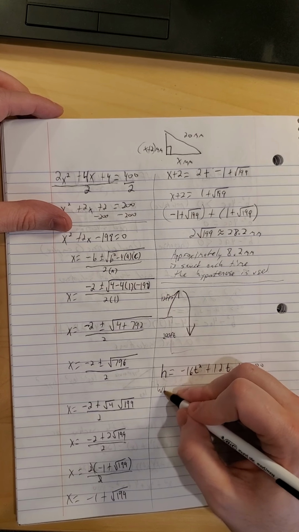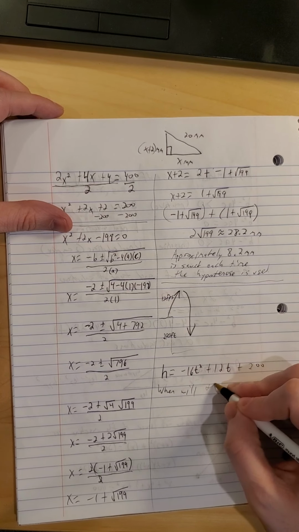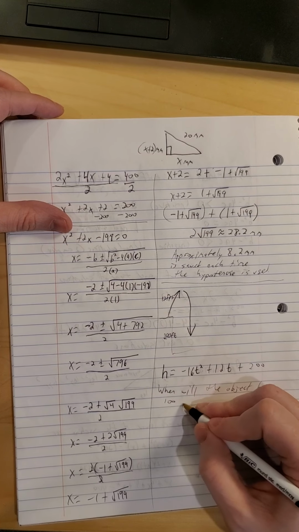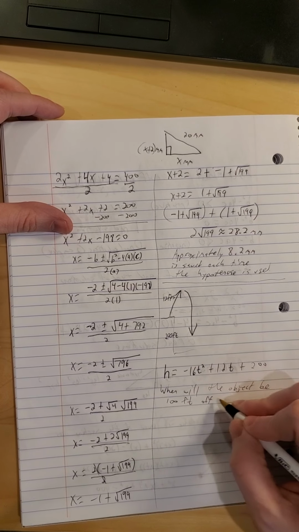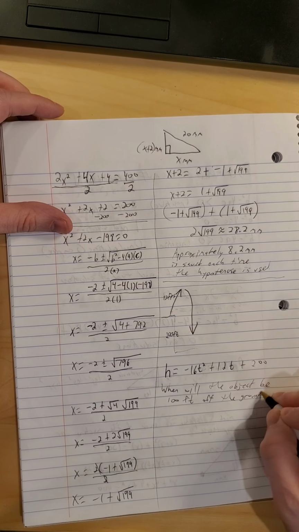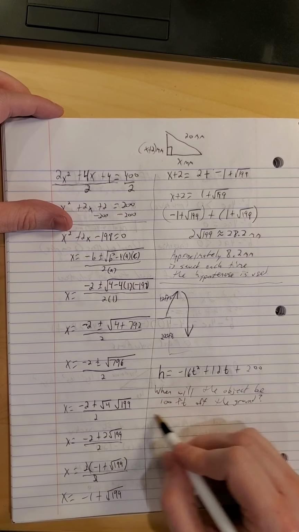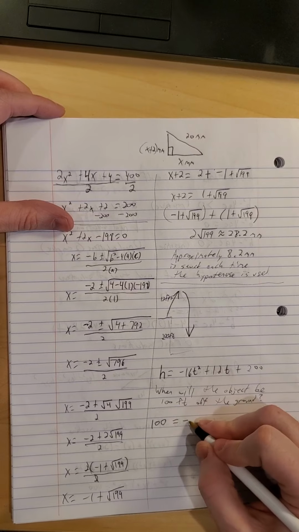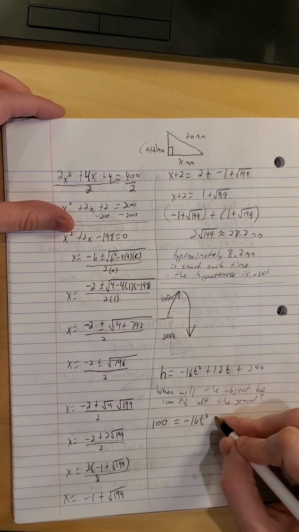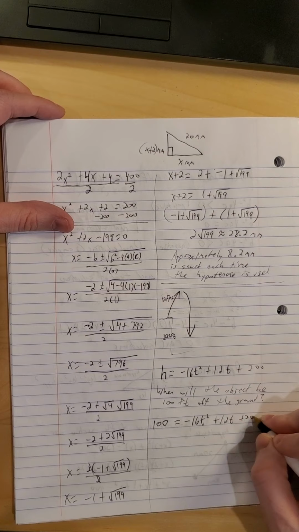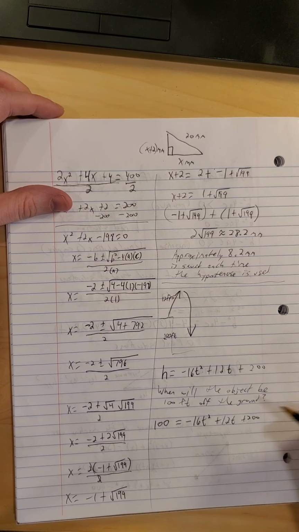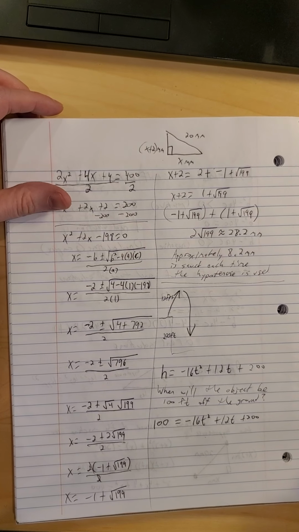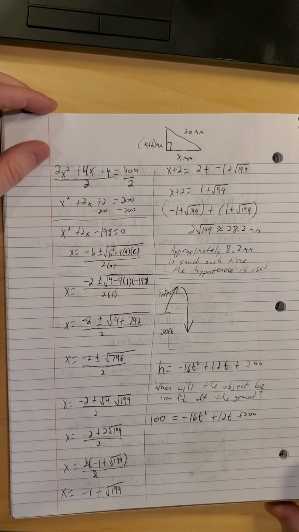And we want to know, when will the object be 100 feet off the ground? 100 feet is a height. We plug in the height. 100 is -16 times t squared plus 12 times t plus 200. If they wanted to know when it hit the ground, its height would be 0 instead of 100. Just depends on the problem, what they're asking.